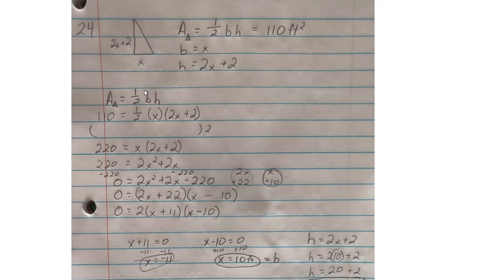So we have, I went ahead and multiplied everything by 2 to get rid of the half. So I've got 220 now. I distribute the x, 2x squared plus 2x. Easy peasy. Interesting. I could have technically distributed that half over here and got rid of the 2's. I could have done that. This 2 here and this 2 here. Anyway, just a different way of doing it.